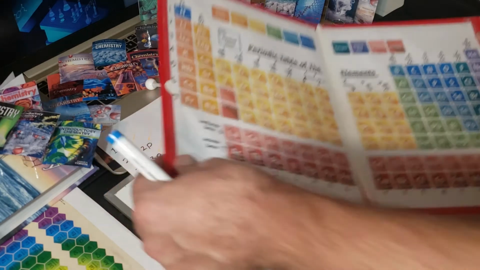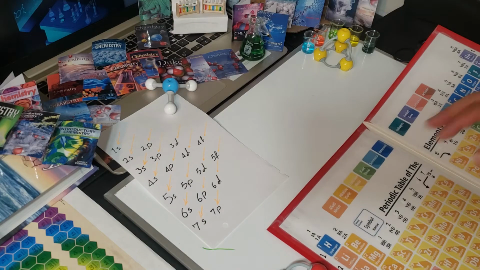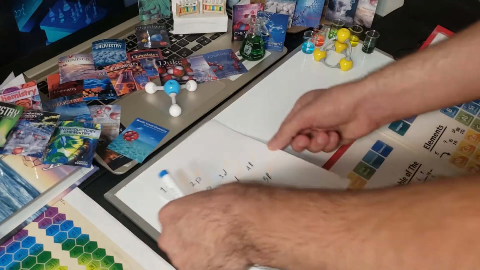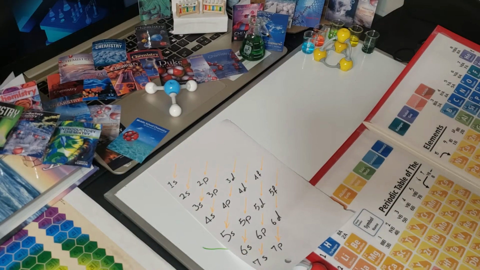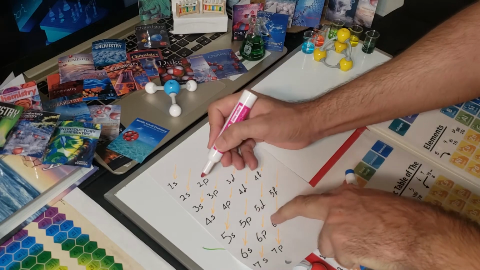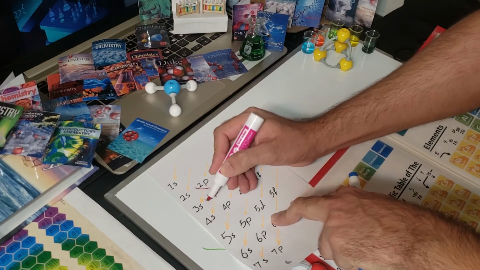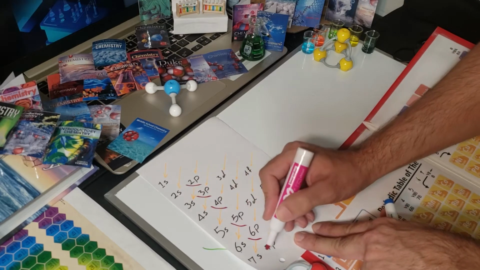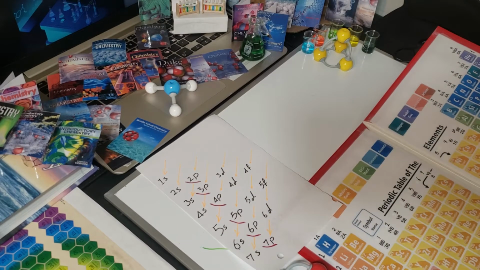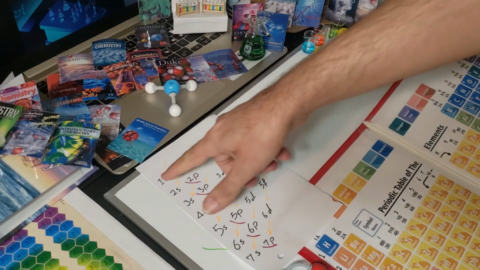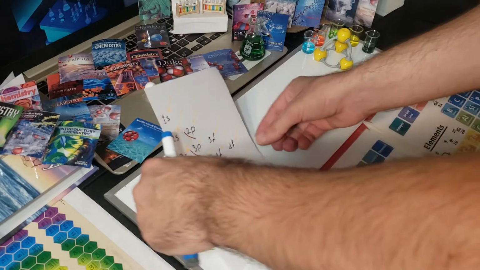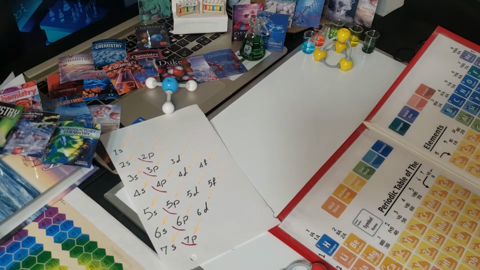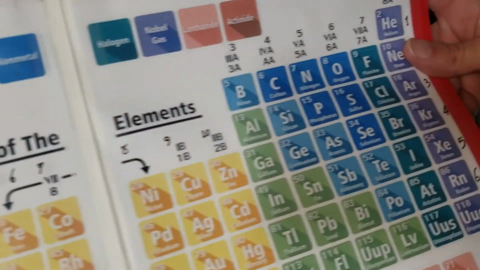This p6 configuration is particularly important, and I'm going to use this marker to show you how important that is. So 2p, 3p, 4p, 5p, 6p, 7p. If I look at those, 1s is also important, but 1s2 is the configuration of the first noble gas here, helium.